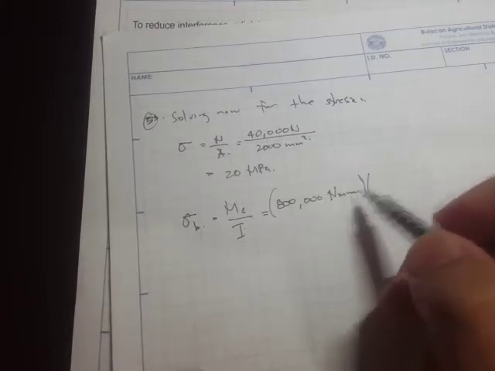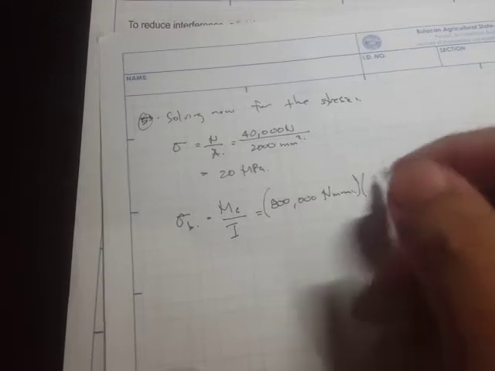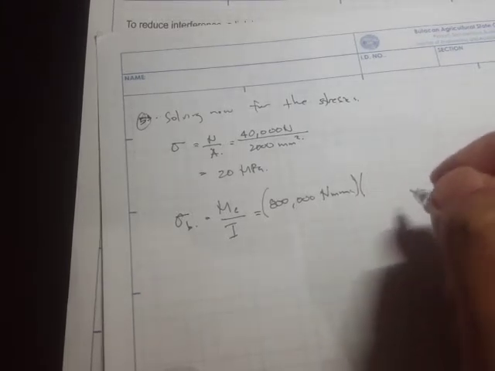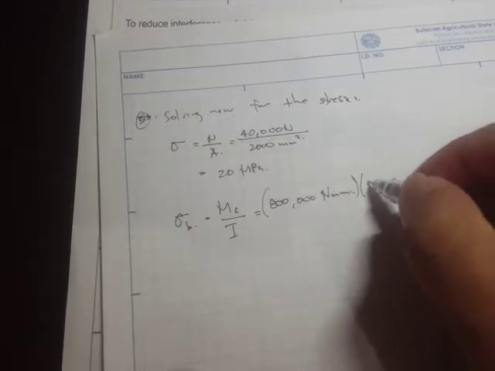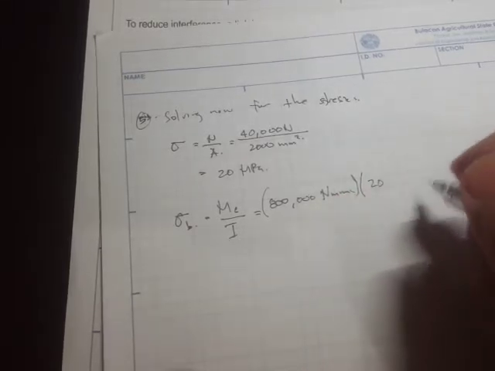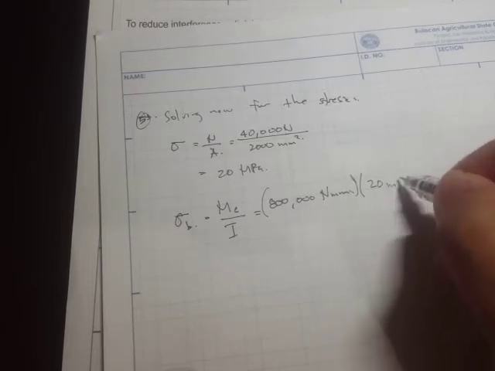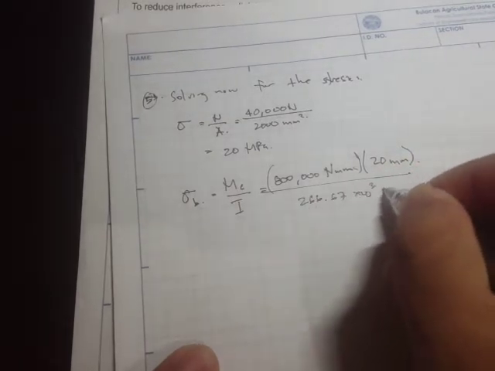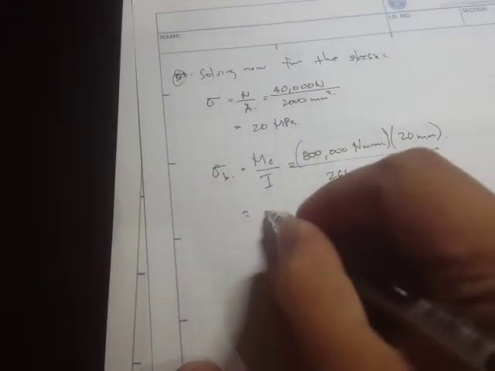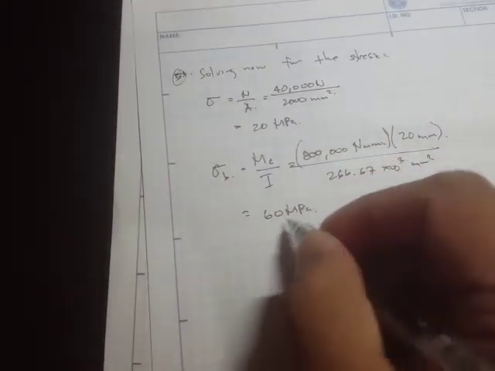I retain this millimeter because our unit for C and for the moment of inertia is in mm. So this is 800,000 Newton mm times the distance from the neutral axis to the outermost fiber, 20 mm, divided by our moment of inertia, 266.67 times 10 to the 3, and what we get is 60 megapascals.